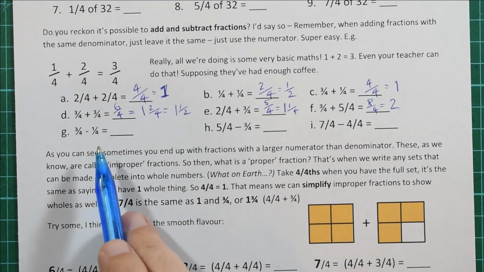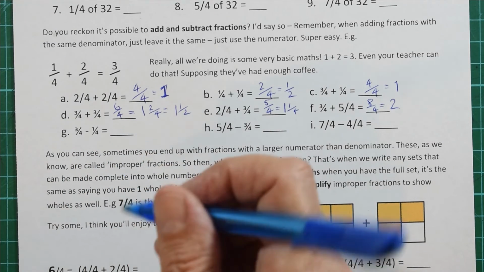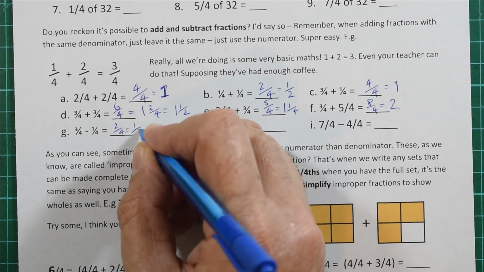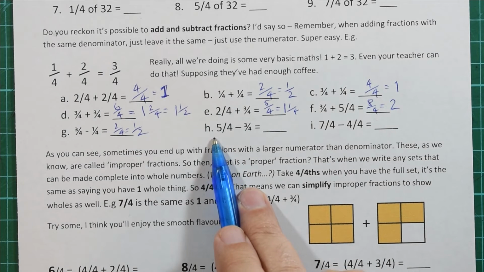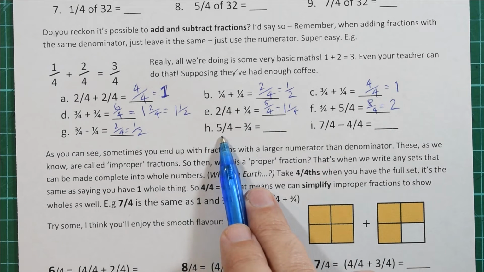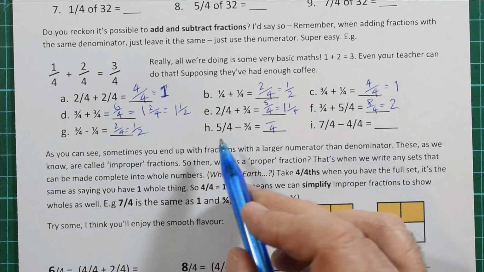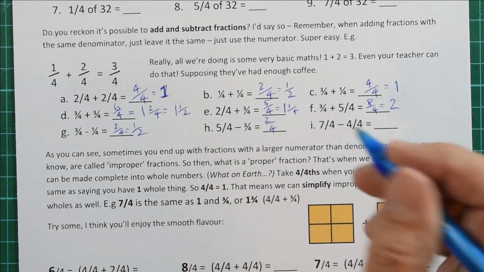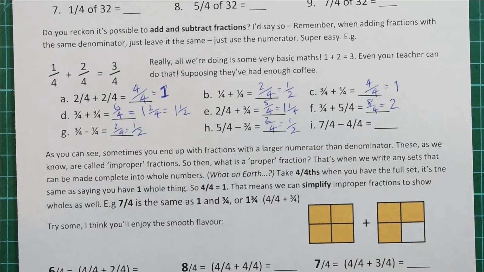Now, does it work with subtraction? Yes, it does, in exactly the same fashion. If you start with 3 and you take away 1 quarter, you end up with 2 quarters, which is the same as a half. If I start with an improper fraction, I might end up with an ordinary fraction. So I know I'm dealing with fourths here. So if I say 5 take away 3, I end up with 2/4. Again, the answer could also be 1/2. That's the simplest version, as we've talked about before.